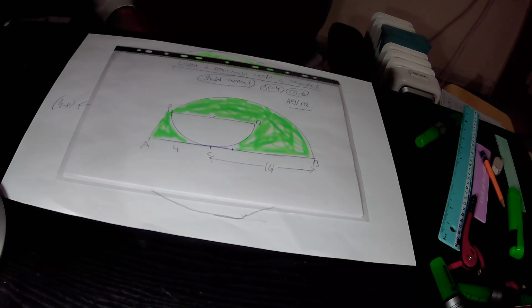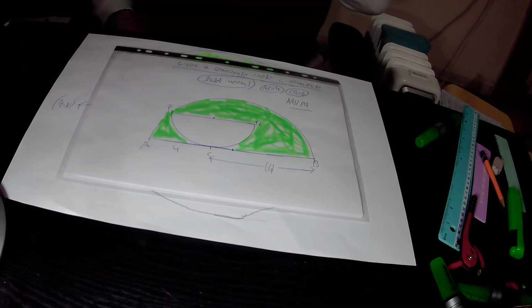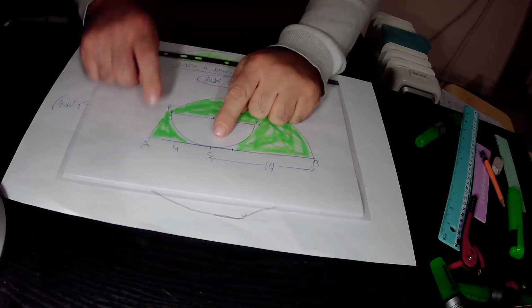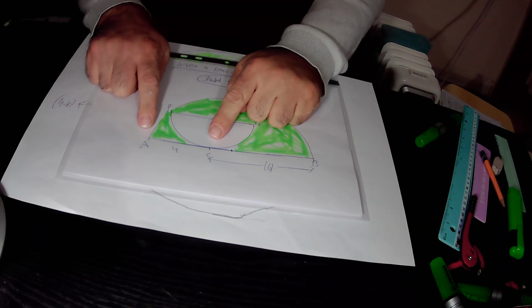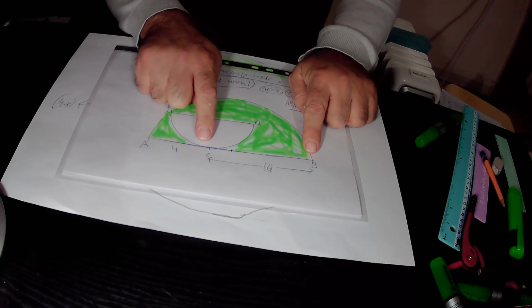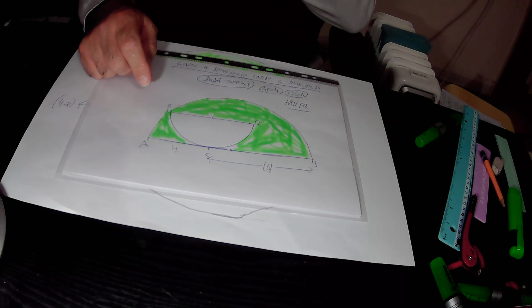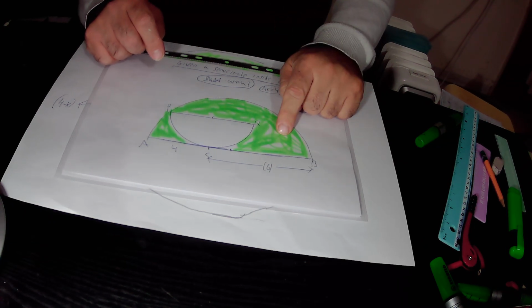So in the drawing we have two semicircles. This is the big semicircle that contains this small semicircle. We know that line segment AC equals 4 units in length, and line segment CB equals 6 units in length. Again, our task is to find the area of this given shape.